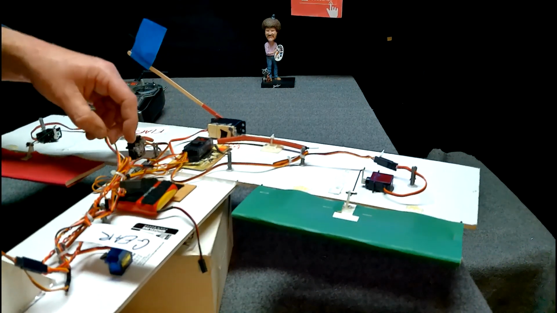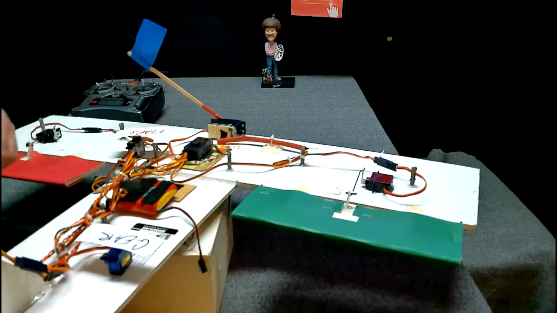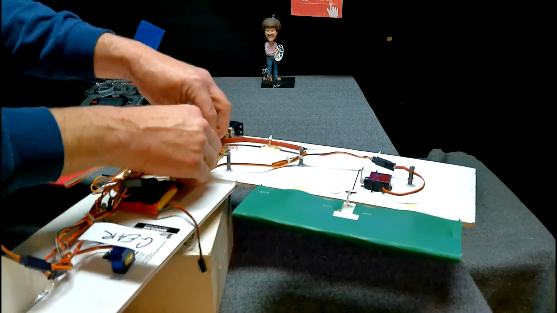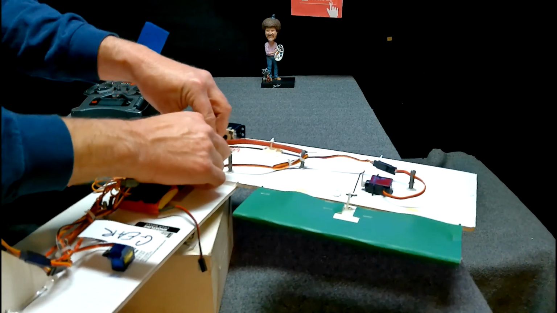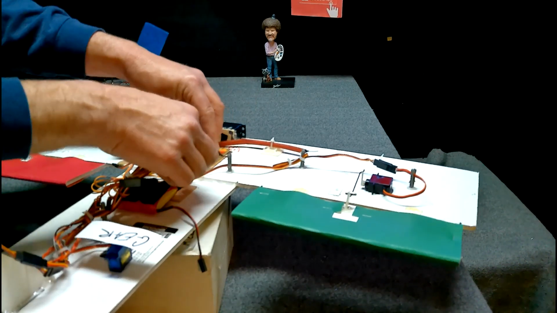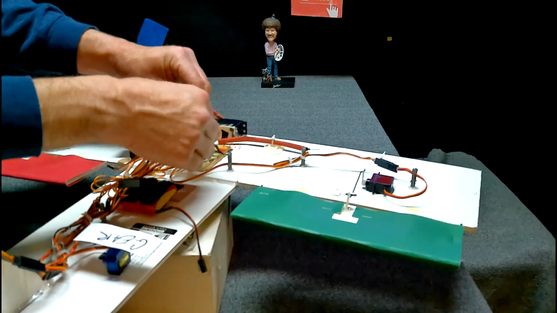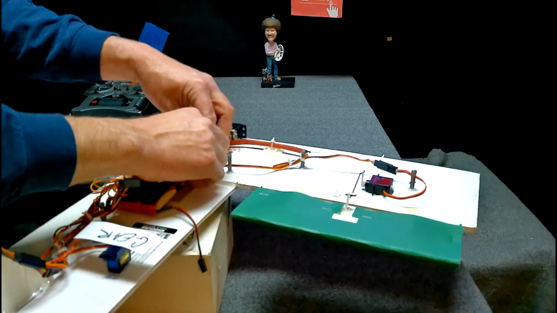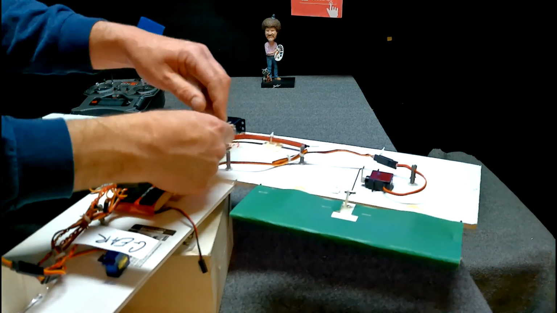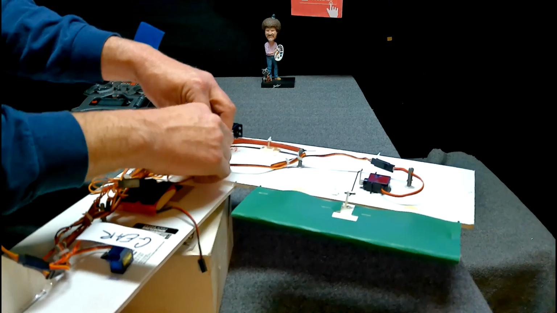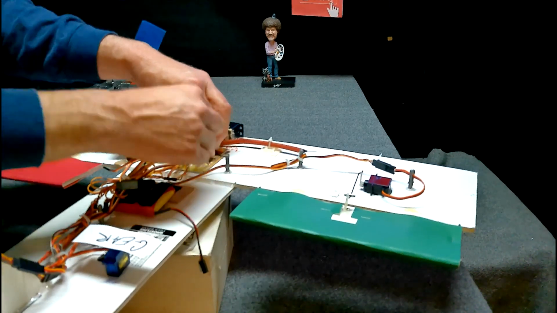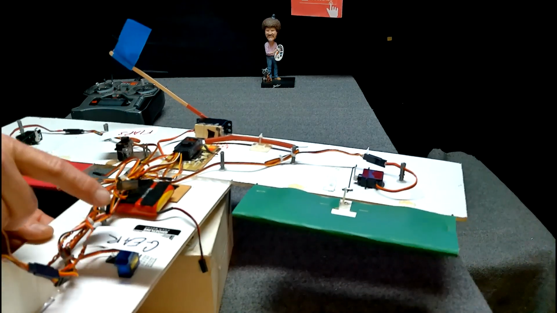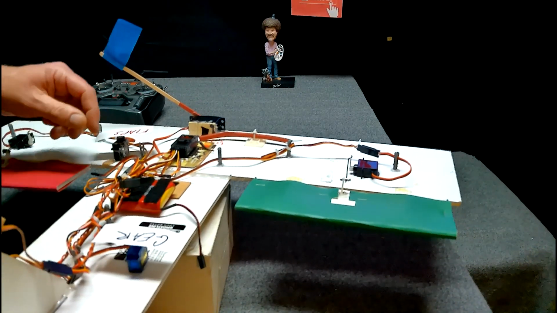In number 3 goes the elevator. We will plug the elevator into number 3. In number 4 goes the rudder. So we will get it right. Put number 4 in for the rudder. Number 5 will be our landing gear. This will be our landing gear servo, just a little flag on top of a servo.